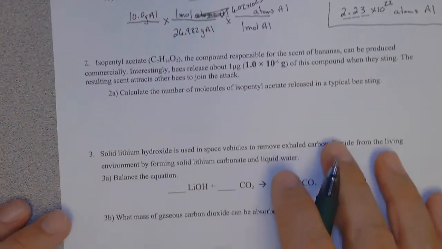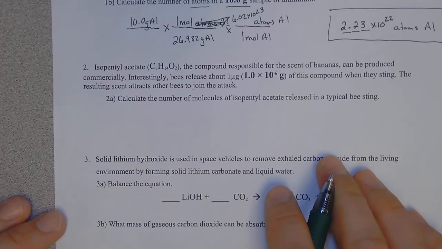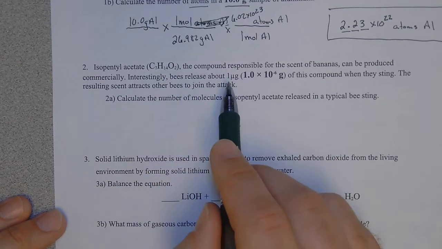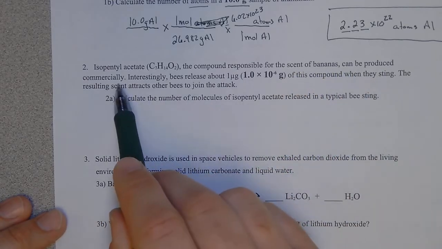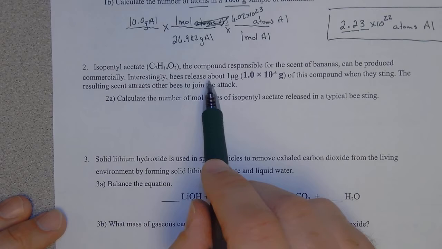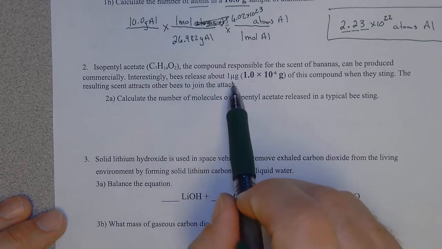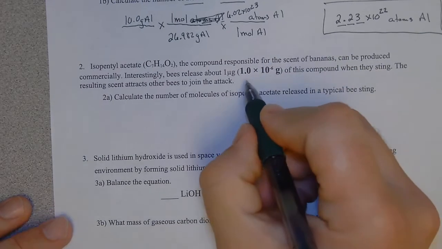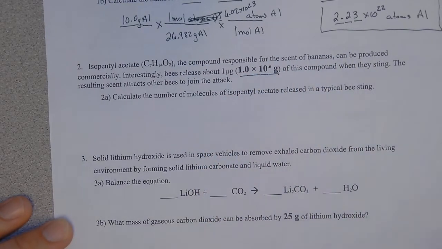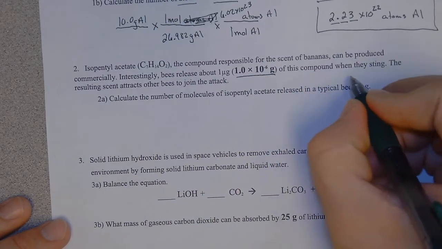Okay. Number 2. All right, isopentyl acetate, which is this right here, the compound responsible for the scent of bananas, can be produced commercially. Interestingly, bees release about 1, don't worry about what that unit is because it's converted into grams right here, which is a good thing for us, of this compound when they sting.